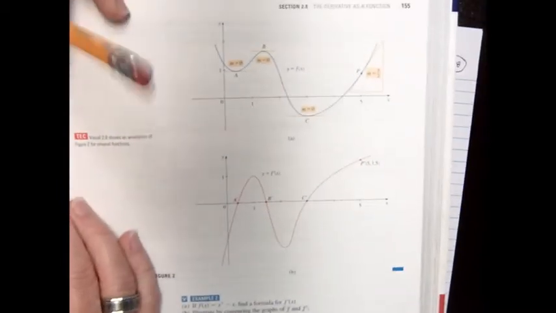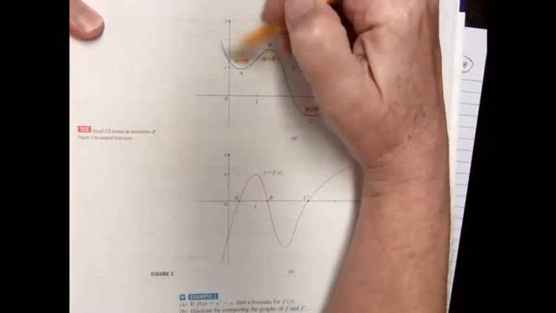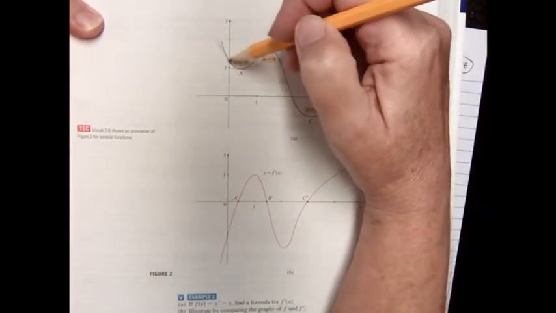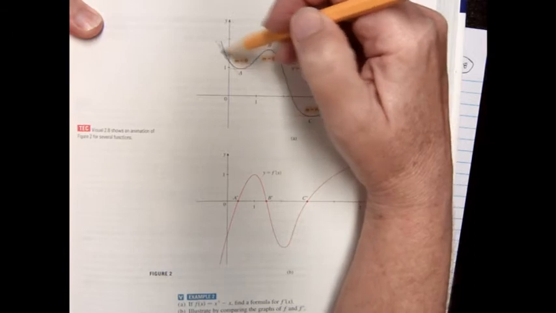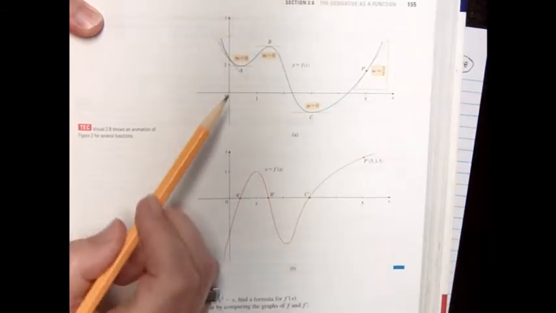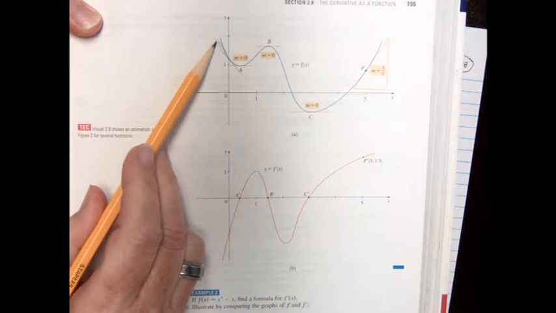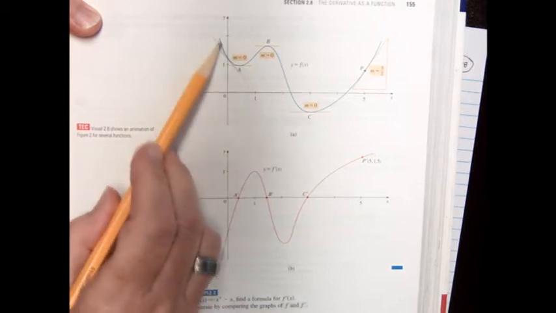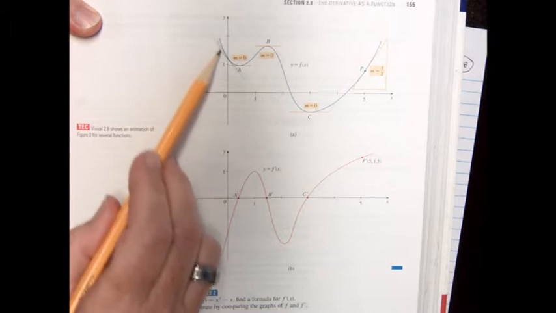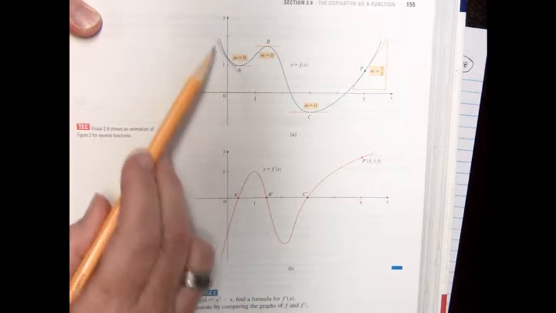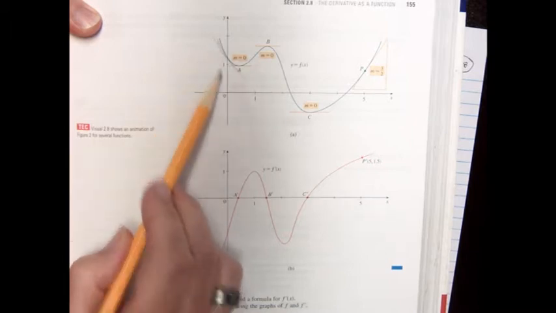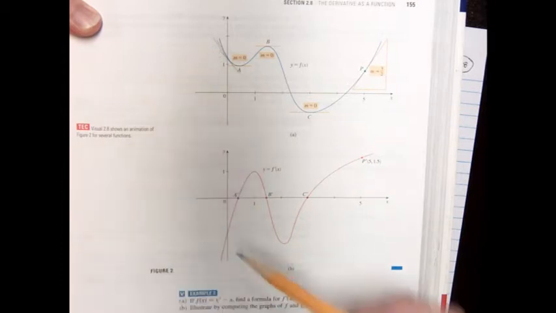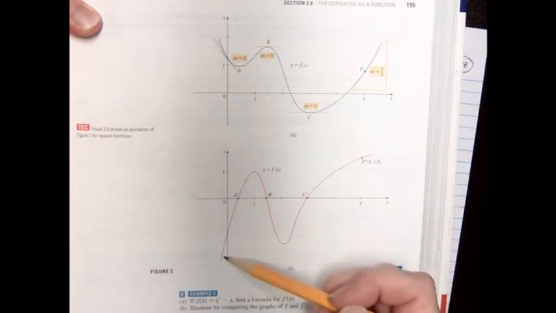I grab my pencil. If I look here at slopes, all of these slopes on this side are negative. So that means all of these numbers are going to have negative values. Up here is steeper than down here. So my slope here is going to be way down here.